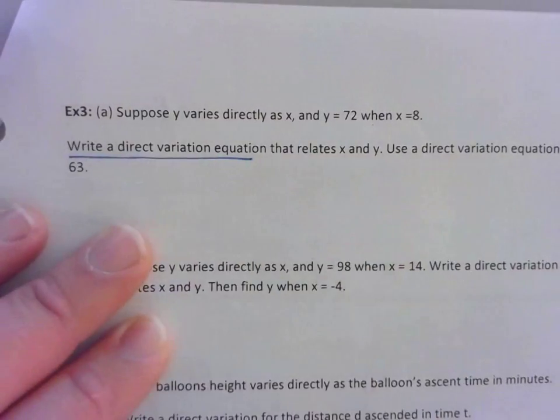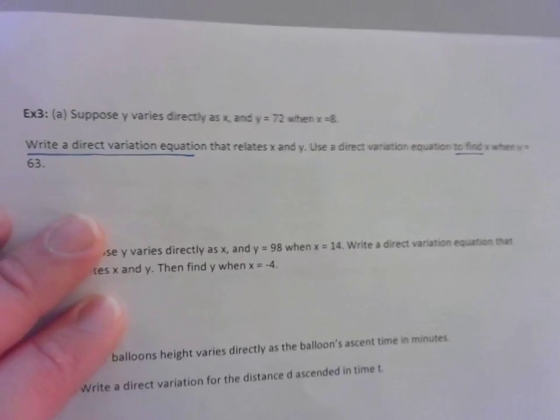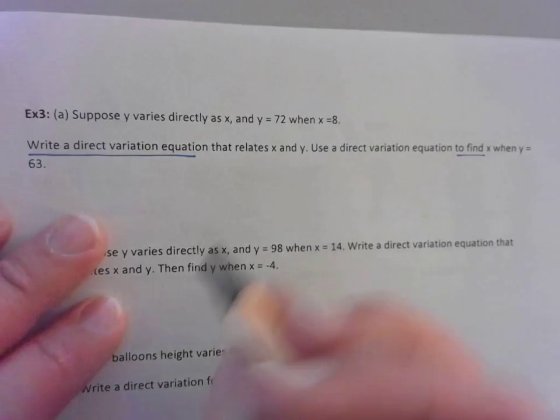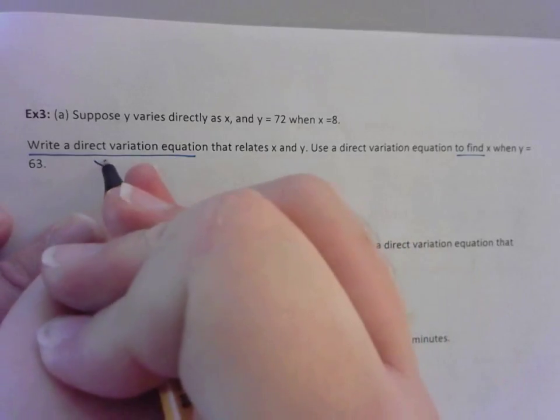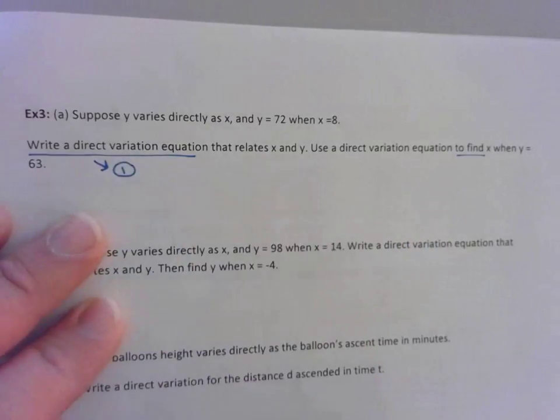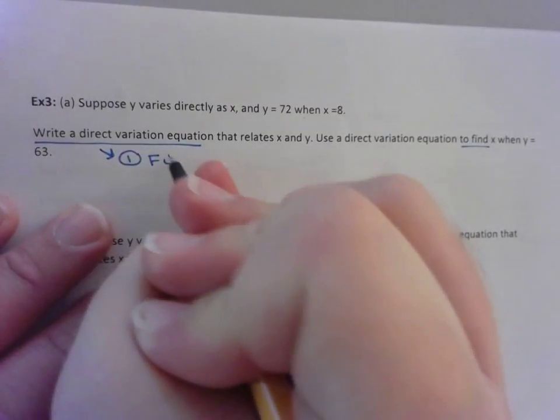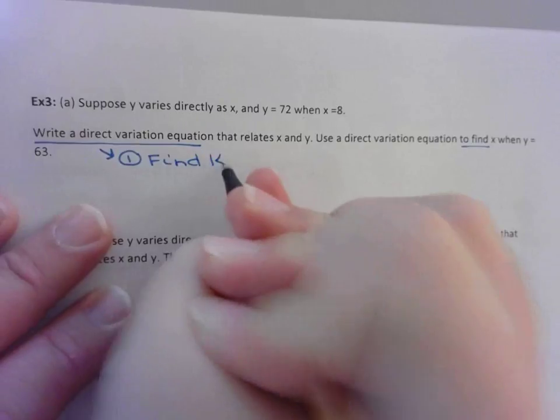So write the direct variation equation. It's the first part. And then I need to find x. So, first thing, we need to find the direct variation equation. First thing I need to do is find k, the constant of variation.